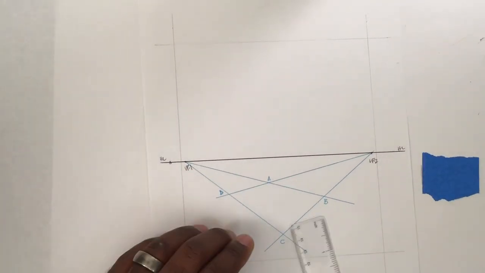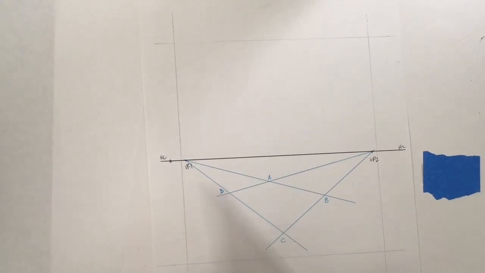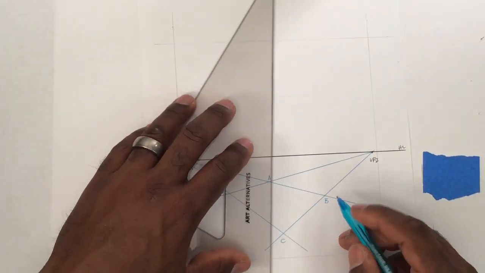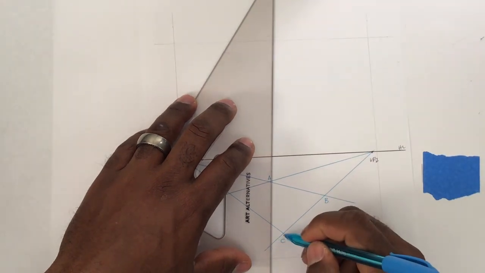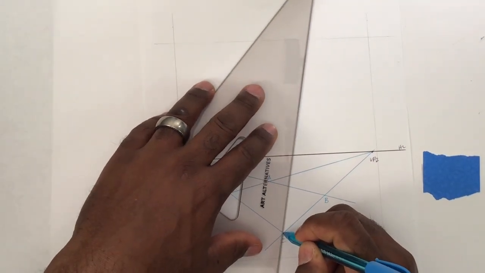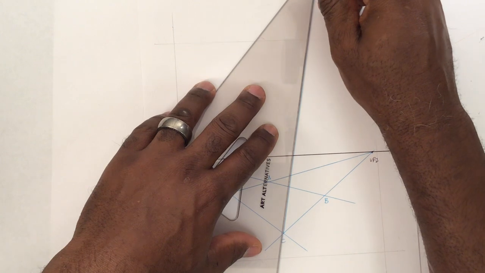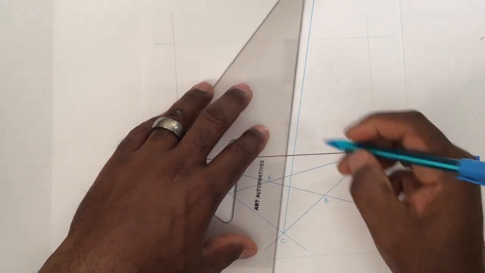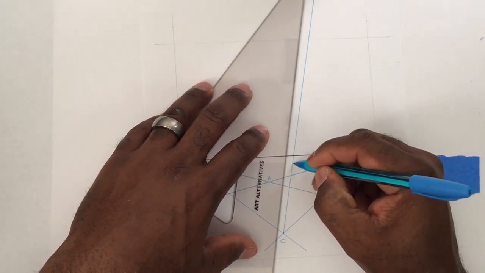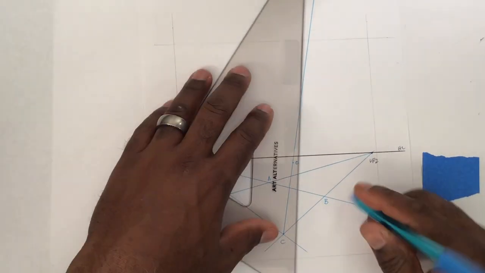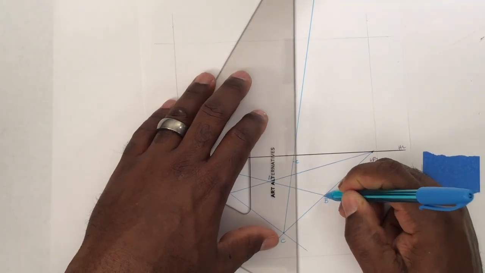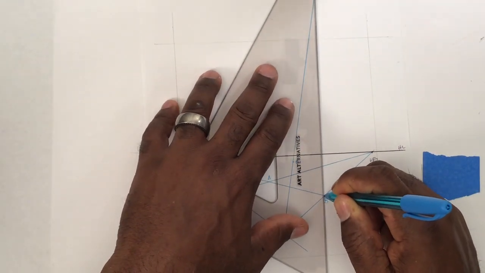Okay. I'm going to go get my long ruler. This is a point right here. So C to vanishing point 3. I'm going to just make sure that I mark that as line C. And then B to V3.